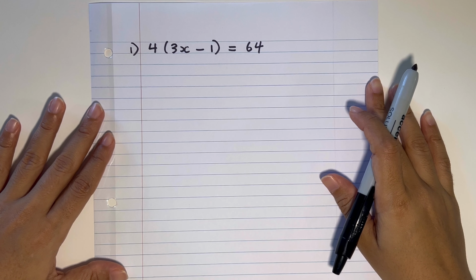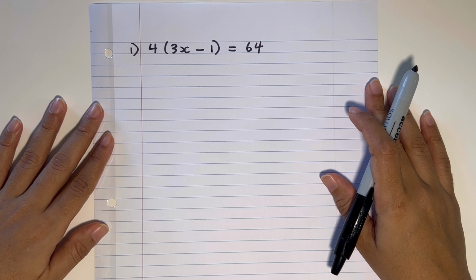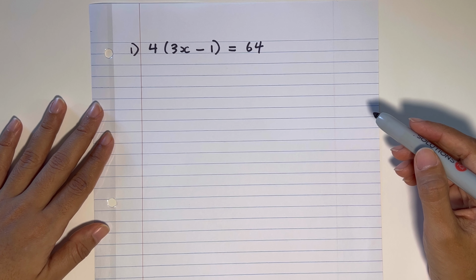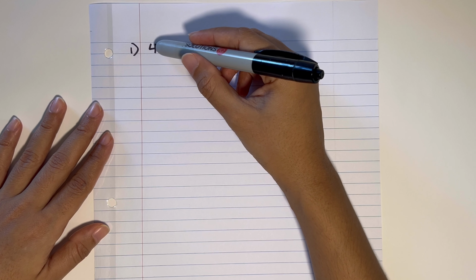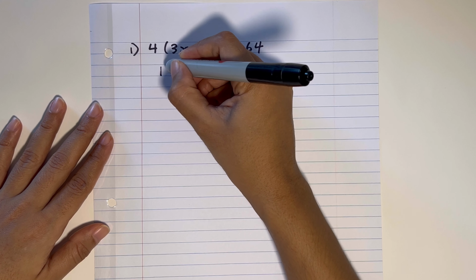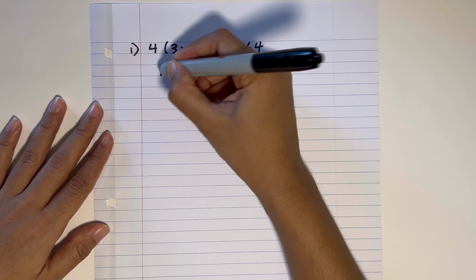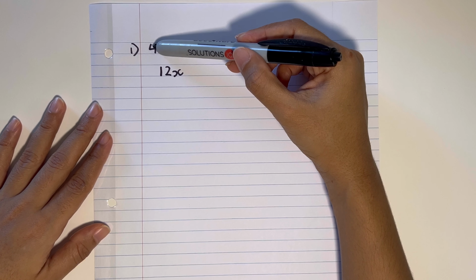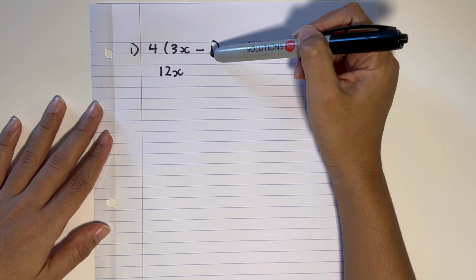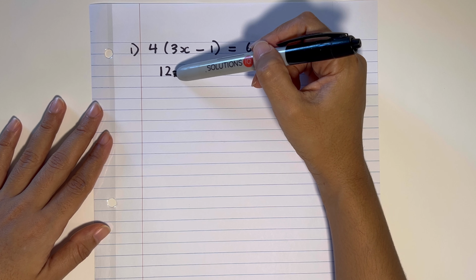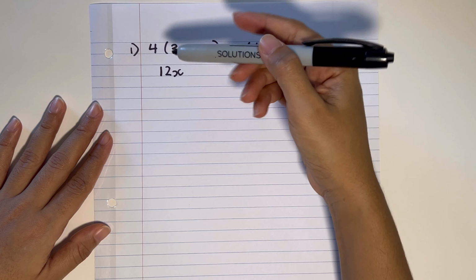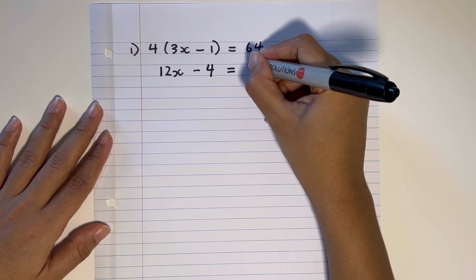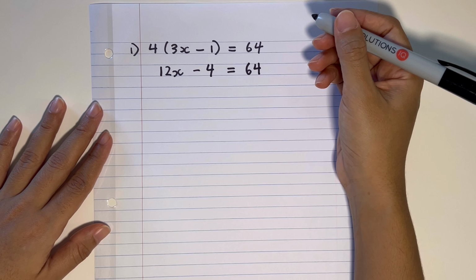Let us look at this equation that has brackets. Before we can solve this equation, we first need to expand the brackets. To expand the brackets, we need to distribute 4 throughout, meaning we need to multiply 4 by each term inside of the brackets. So we say 4 by 3x is 12x. 4 by negative 1 is negative 4. And then this is just 64 because we've done nothing there.